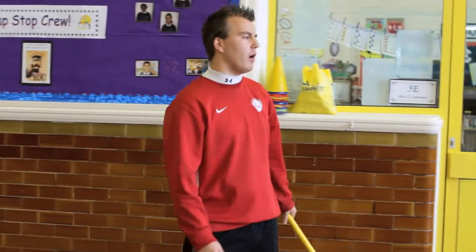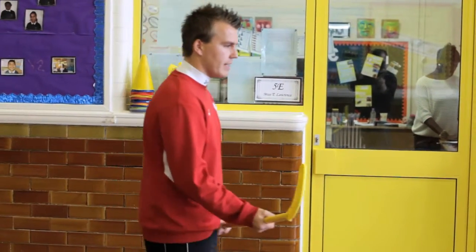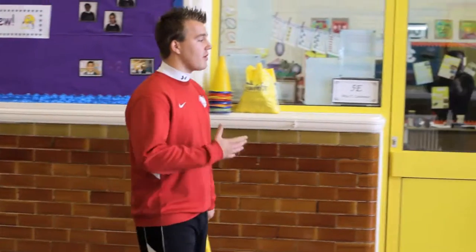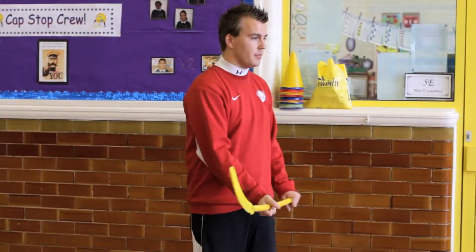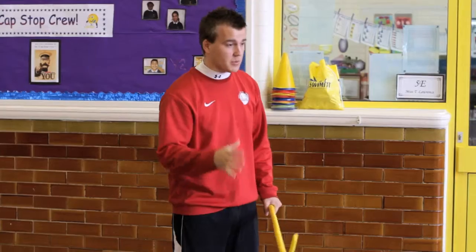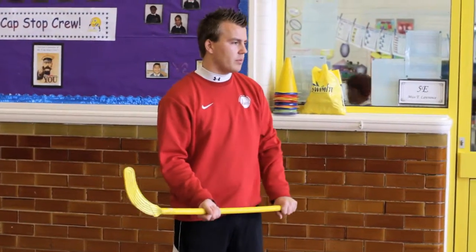How do we hold our hockey stick? Do we hold it in one hand? Do we hold it in two hands? Whatever is your strongest hand, so mine is my right hand, goes in the middle. So my right hand, which is my strongest hand, will go in the middle. My left hand will go at the top.